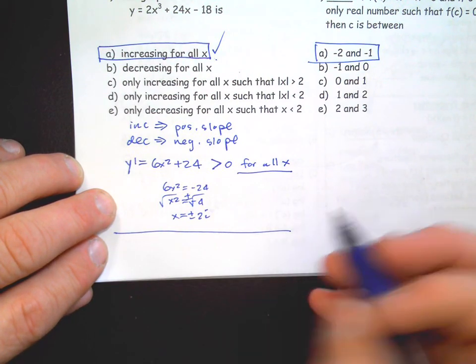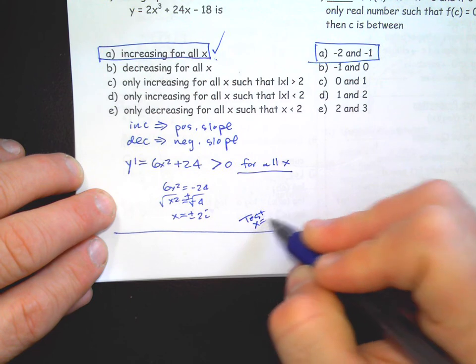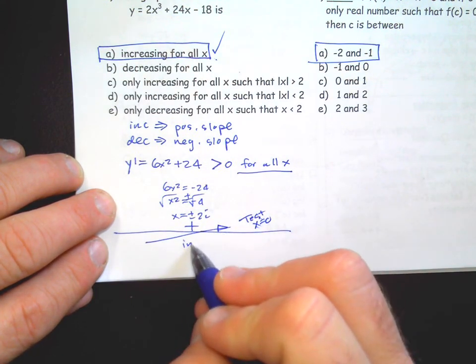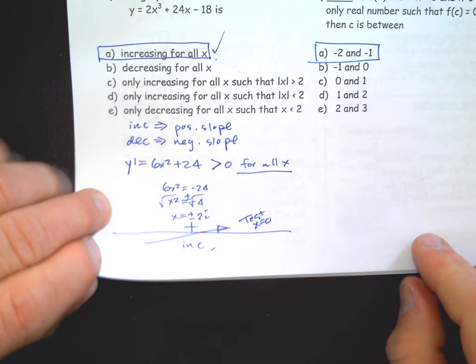Now, that doesn't mean you can't do a line check. Your line check is going to be all empty. And you would test any point you want, 0, it comes out positive. So this is increasing all the time. Otherwise, it would flip back and forth just like the true false things.